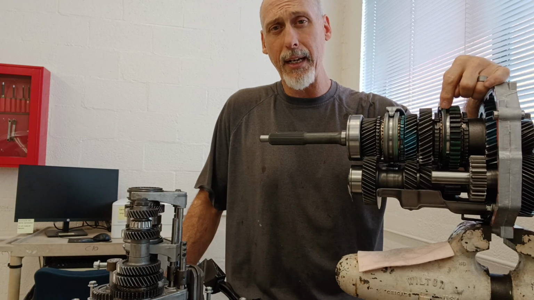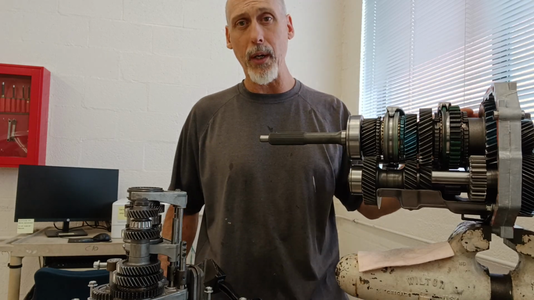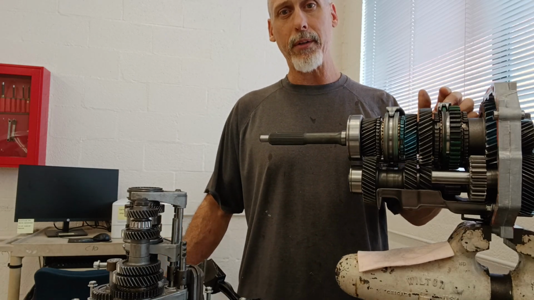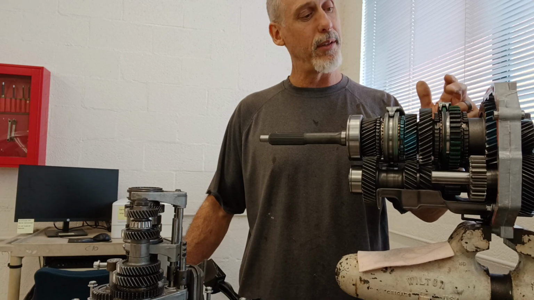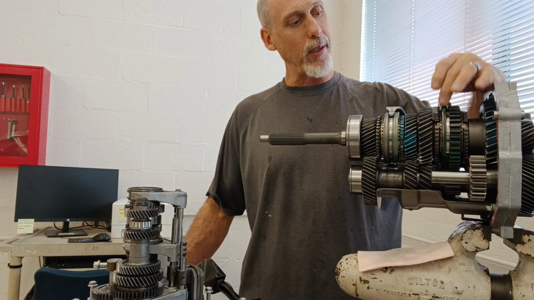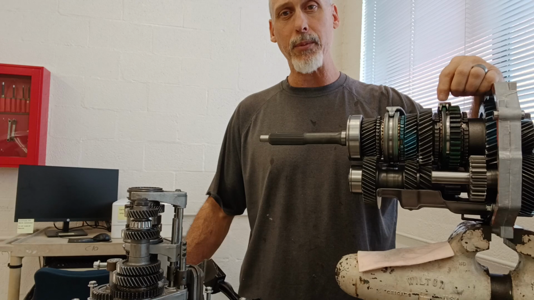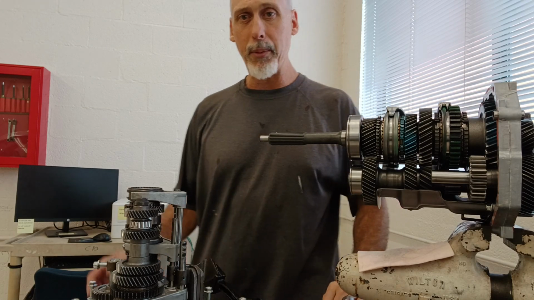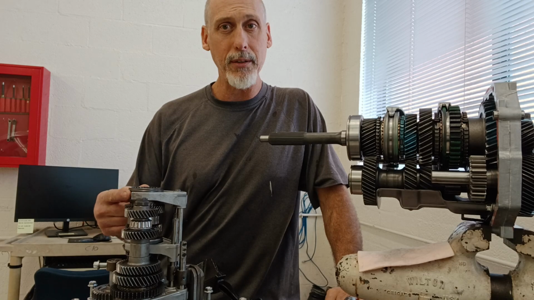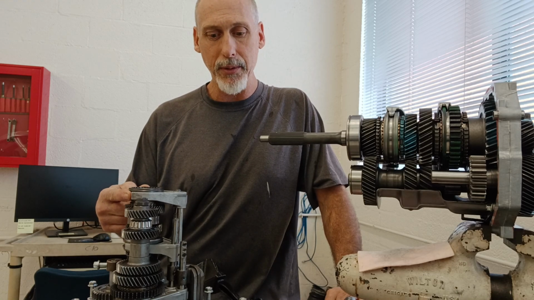So I need to look at that, and it's probably going to be best to remove the rail, remove the fork, get a real good close visual inspection on the shift fork, see if it's bent, then slide that shift fork down onto your synchronizer sleeve and take that measurement with a small feeler gauge to get that number. That same thing would apply on the front wheel drive unit too, because it has those exact same measurements.